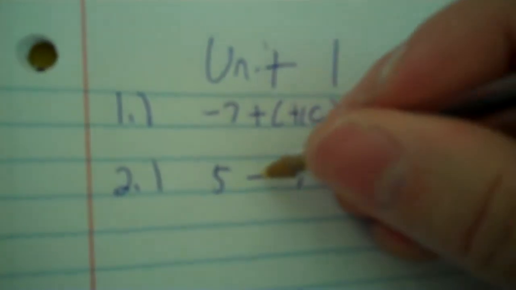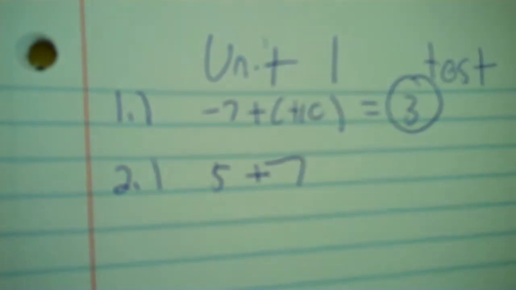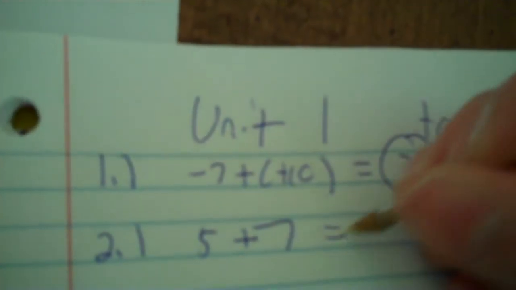Okay, number 2. 5 minus 7. I said that dreaded M word. So plus negative this time. So I'm at 5, I go 7 to the left. 1, 2, 3, 4, 5, 6, 7. Takes me to -2.